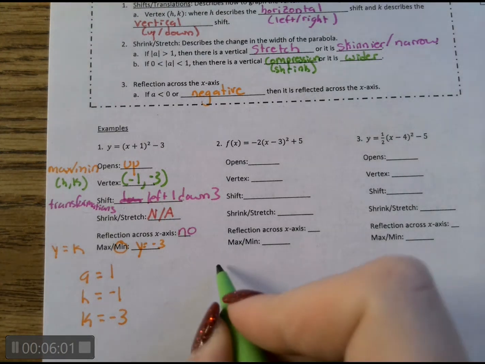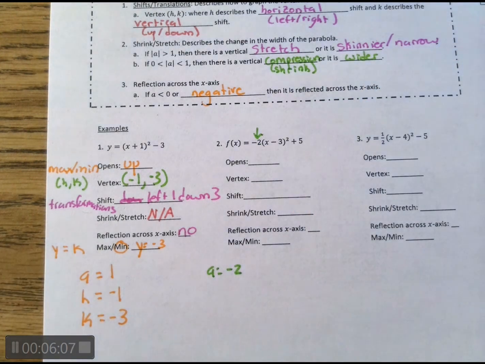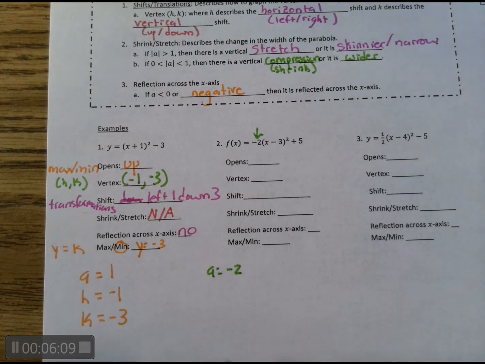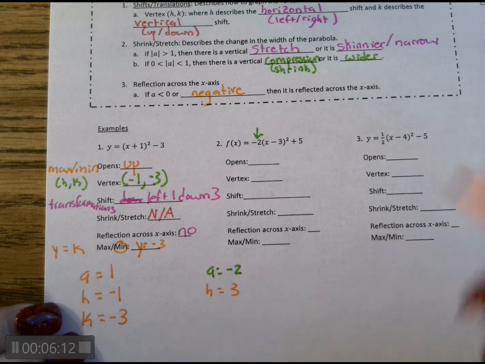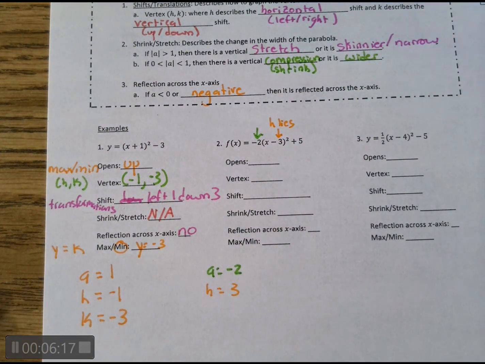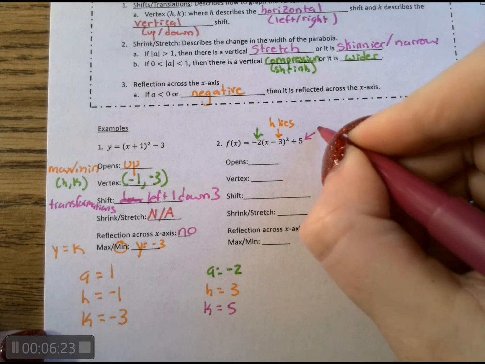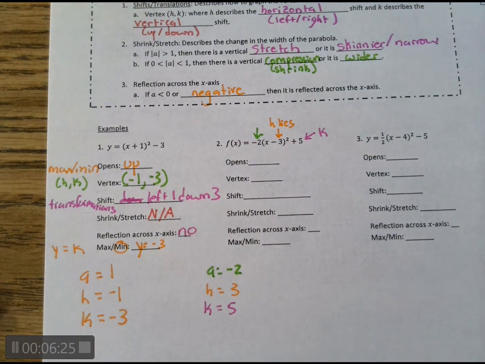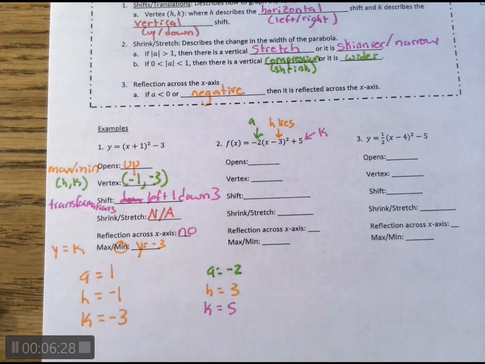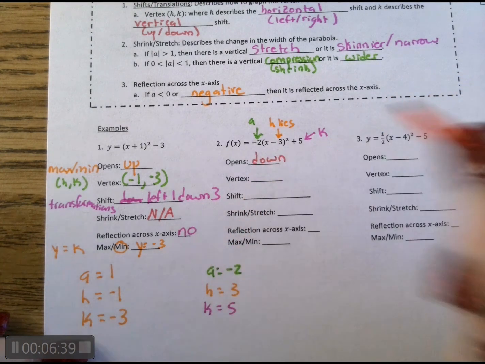Let's take a look at the next one. List out what your a is. a is -2. h is +3. Remember, h lies. And k is 5. Does this open up or down? This one is going to open down because a is negative.